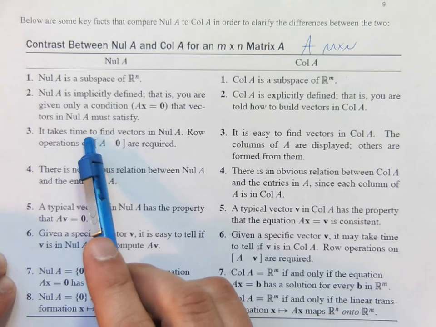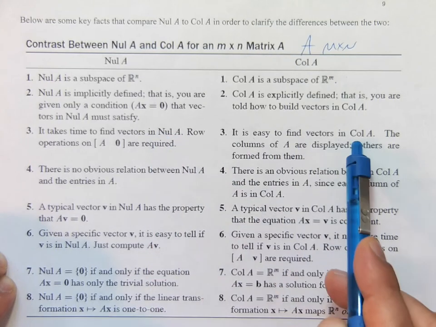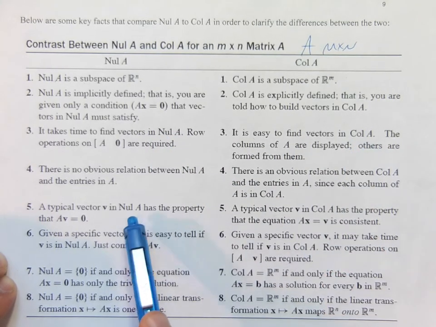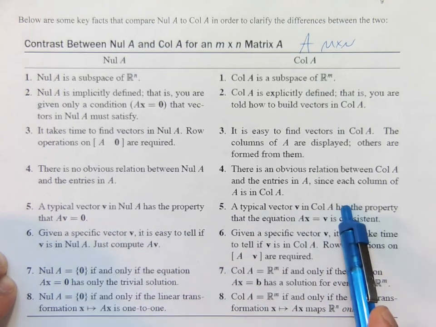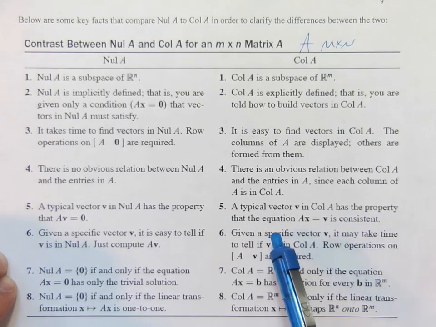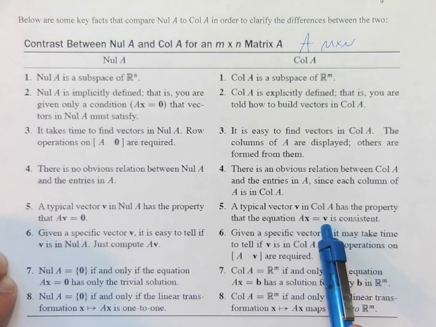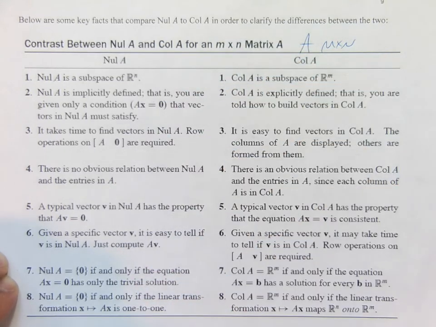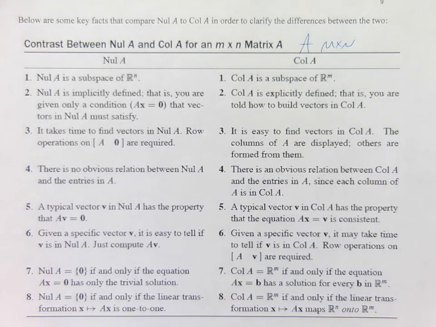It takes time to find a vector in the null space. It's easy to find a vector in the column space, right? A typical vector in the null space has this property. A typical vector in the column space means that AX equals V is consistent. So basically, it just summarizes the similarities and differences between the two of them. So hopefully when you're working on these things, or more importantly, when you're studying for a test, if these relationships are clear in your mind, it'll be very, very helpful on tests and things like that.